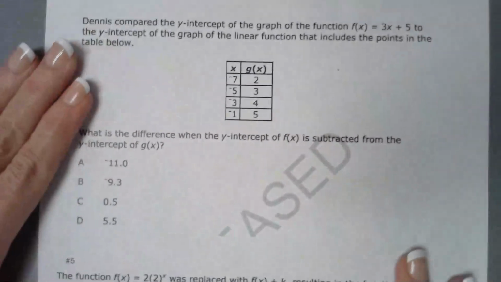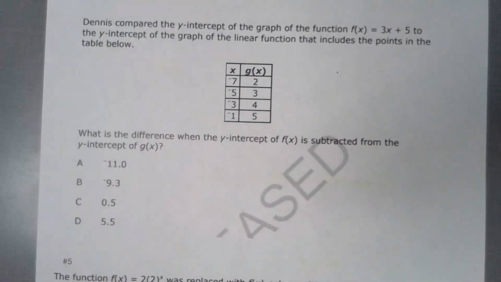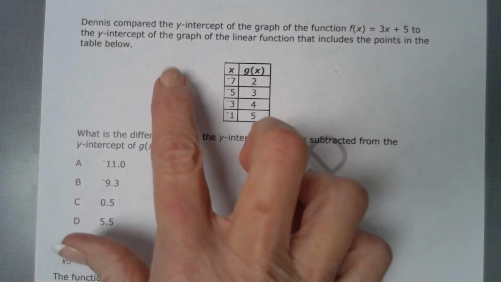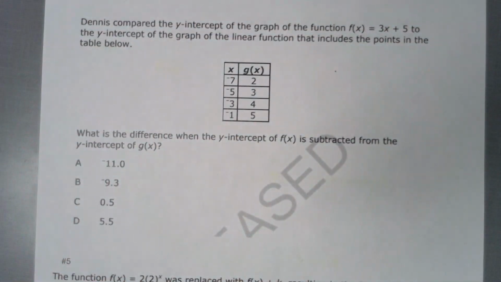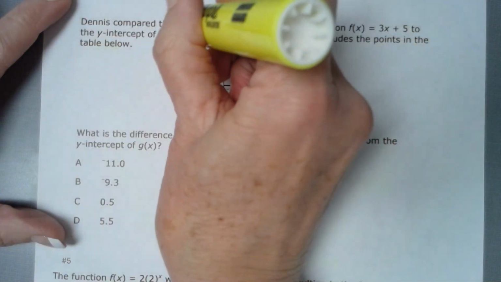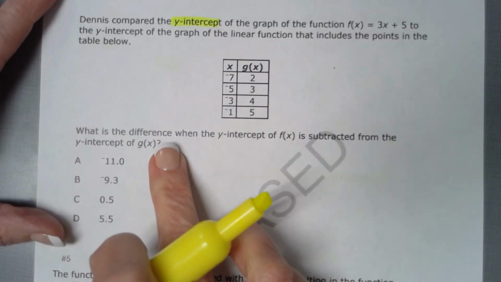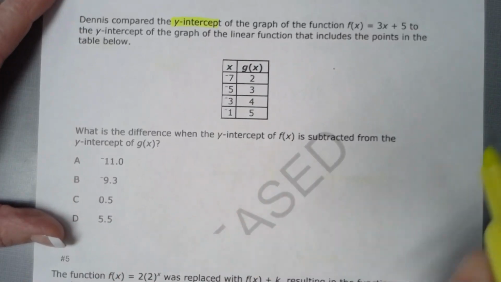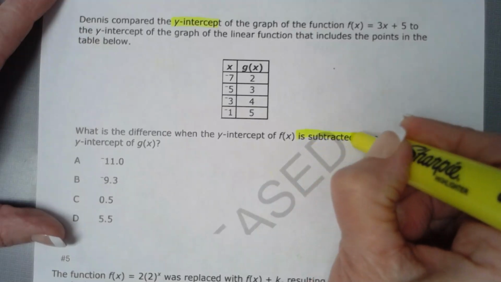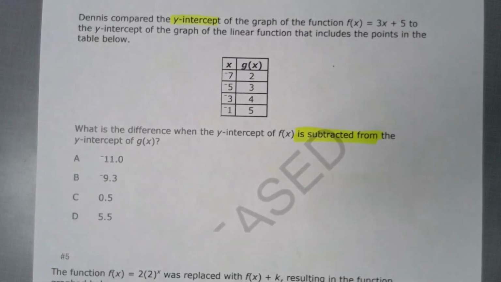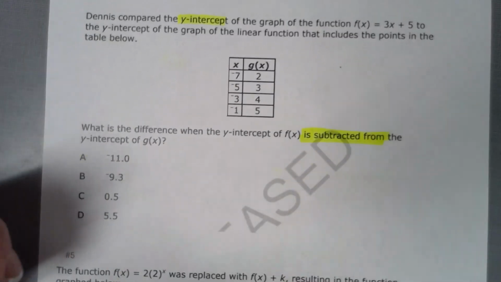Okay. This is a problem from the released EOC from a few years ago. You can tell because it's still got the released words on it. Dennis compared the y-intercepts. So key phrase here, y'all, is y-intercepts. Okay, now let's see what it says. What is the difference when the y-intercept of f of x is subtracted from the y-intercept of g of x? Okay, that's a key phrase there.